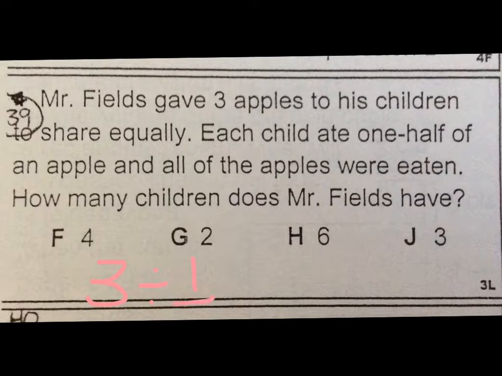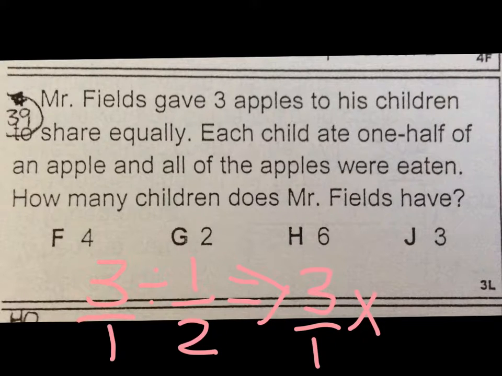3 divided by 1/2. Now I know I can't divide fractions with a whole number, so I put it over a 1 to make it a fraction. To follow our rule of keep, change, flip, I keep my first fraction, 3/1, change my division sign to the reciprocal, which is the inverse operation, multiplication, and flip the second fraction, 2/1.